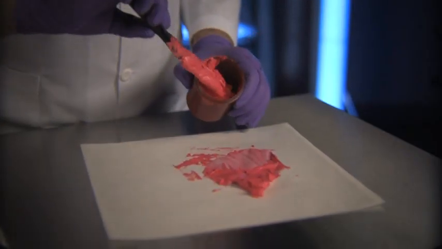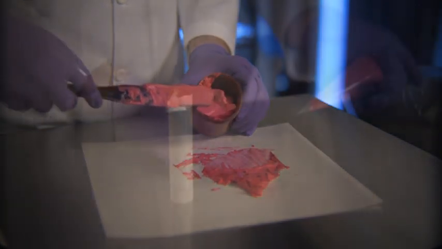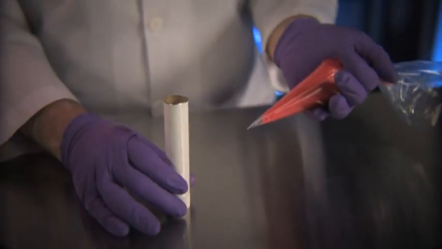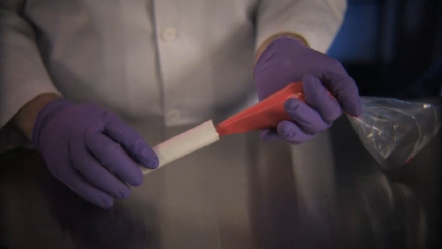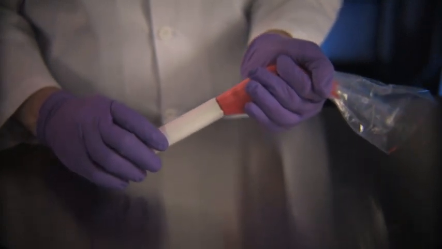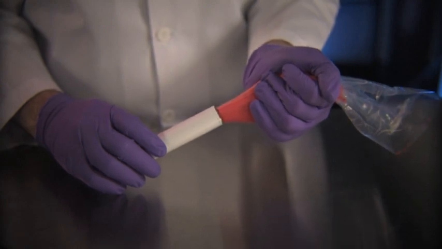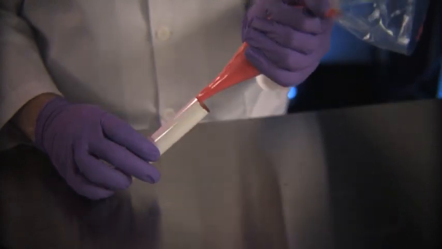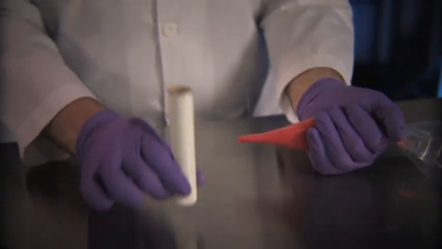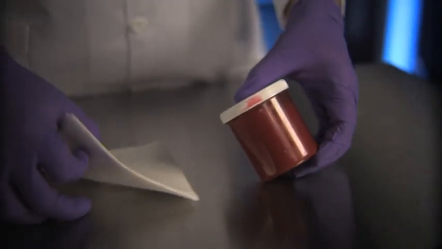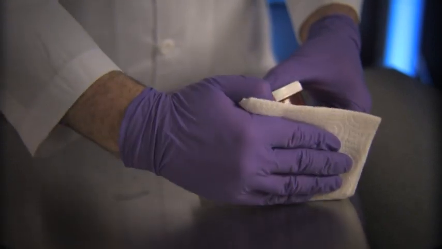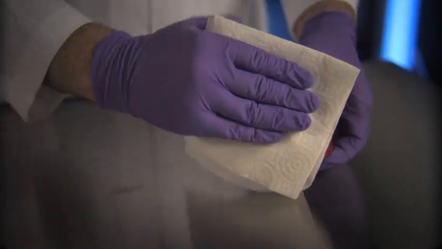Jars are usually filled using a spatula, while tubes are usually filled with an ointment tube filling bag. You will usually compound more of a preparation than you need to allow for a 10% loss of material during the preparation process. Extra quantities of any preparation must be disposed of properly. Prior to labeling, it's a good idea to wipe around the rim of the jar and clean the outside with alcohol.